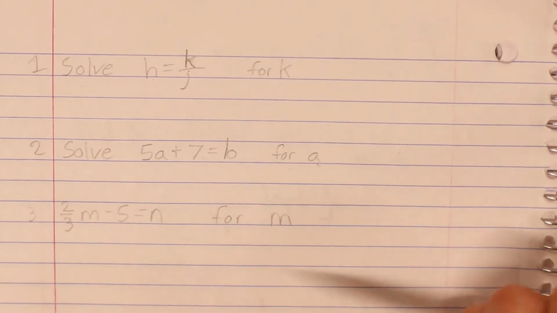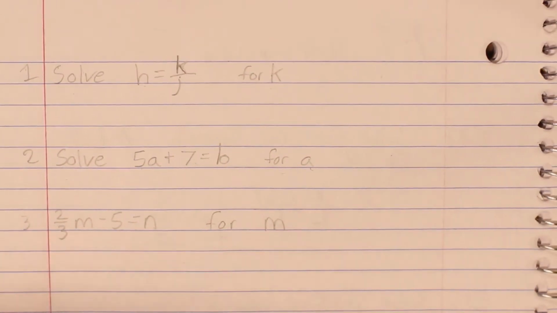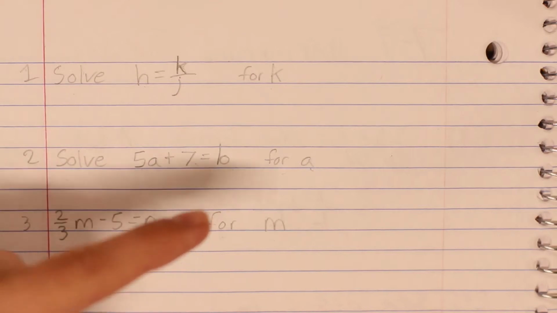Pause the video if you need to write these down, and you might want to give yourself a little bit more room to solve these things out. Come into class, prepare to show your answers. Let's see who can solve these.